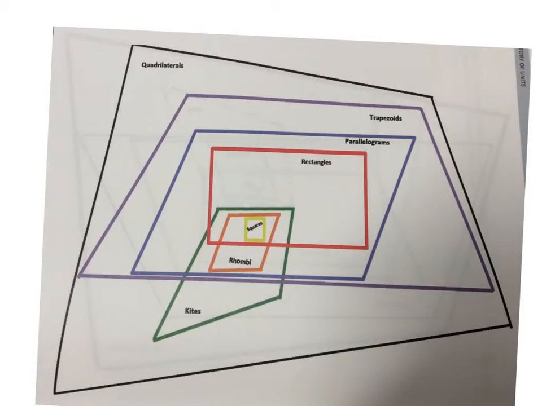Eureka Math defines trapezoid a little bit different. They say that a trapezoid needs to have at least one pair of parallel sides. So by their definition, could a rectangle also be a trapezoid? Yes. However, for our purposes, we're going to say that a trapezoid has exactly one pair of parallel lines. So for us, is a rectangle sometimes, always, or never a trapezoid?